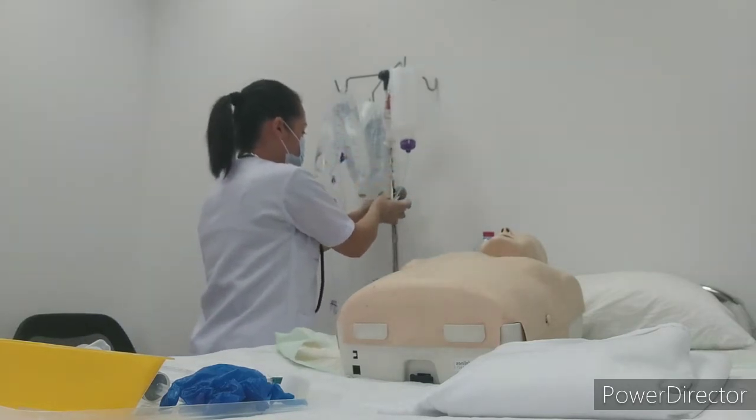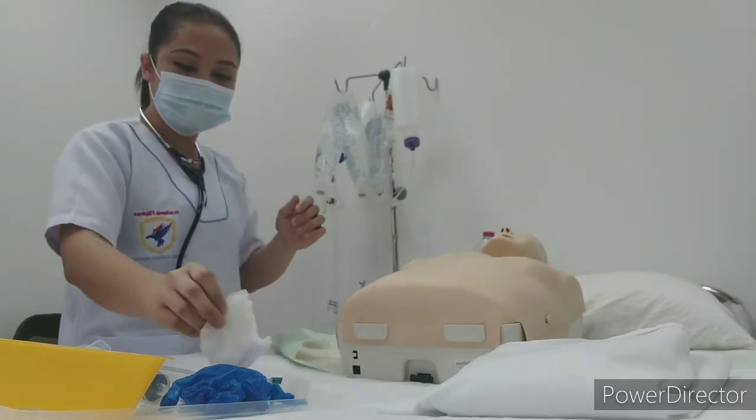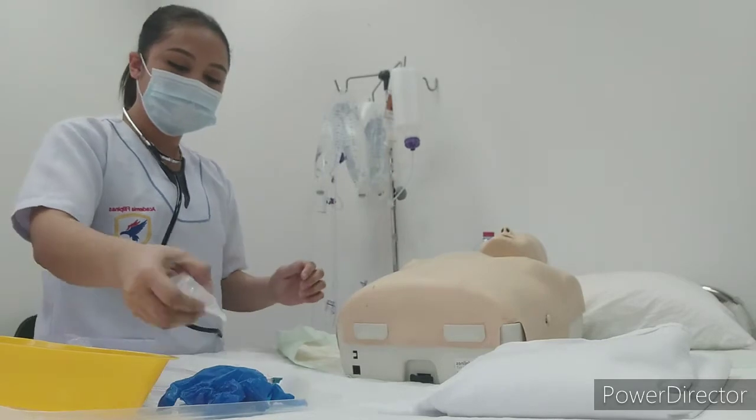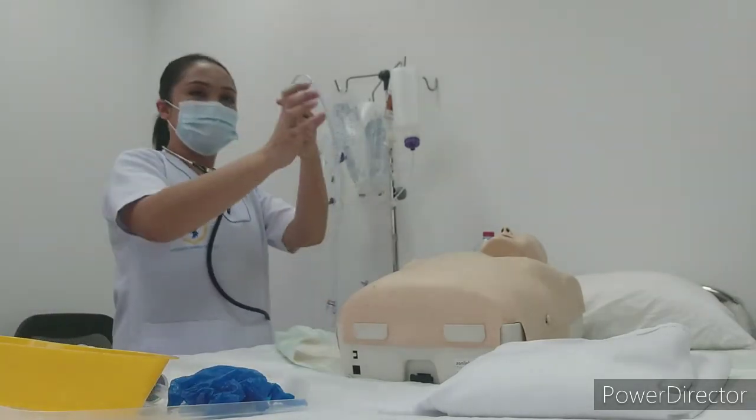Here. Okay. So take the gauze. There's another one. Okay. Put lubricant gel. Set aside. And now we will take the NGT.